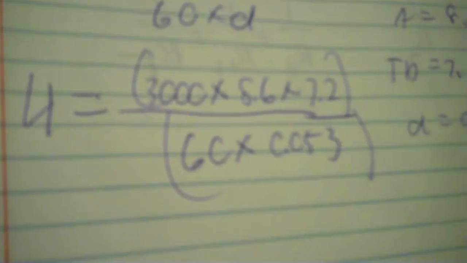Okay, easy problems here, no radicals involved. K, 3,000 times capital A, 8.6. TD is a single variable, 7.2. It's like a line segment. 60 times lowercase d, 0.053. Please put the parentheses on top and bottom of the division line. You don't have any radicals, so you're pretty much ready to go.